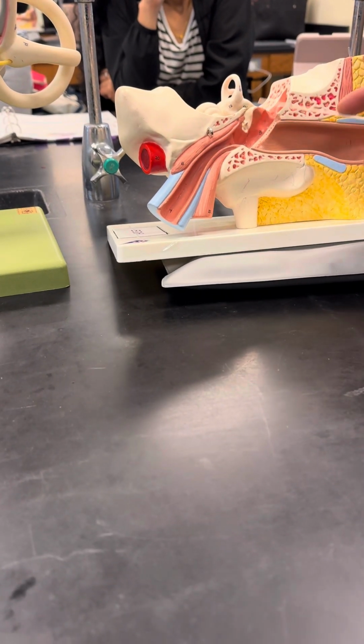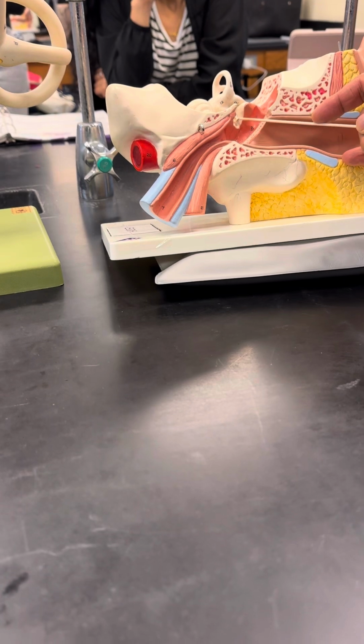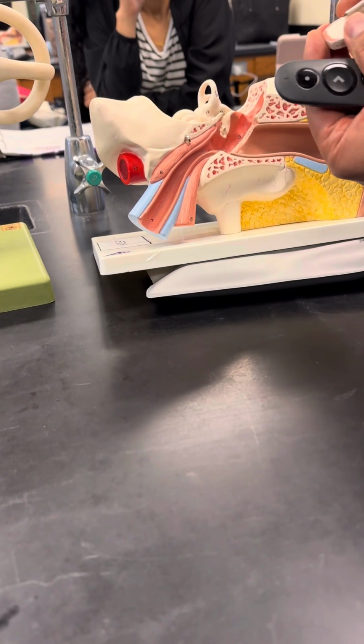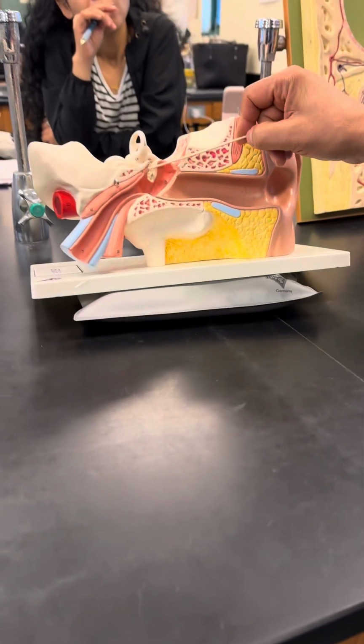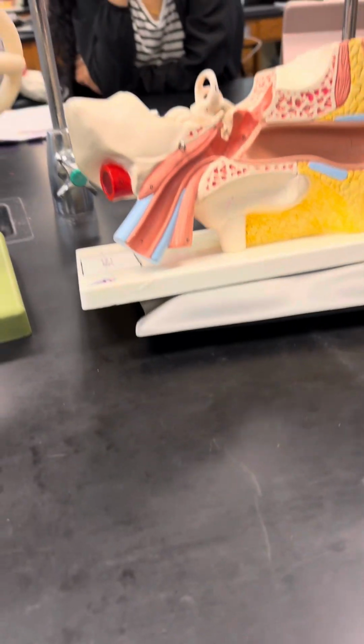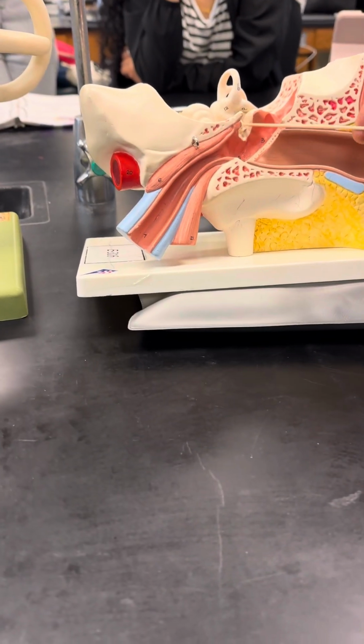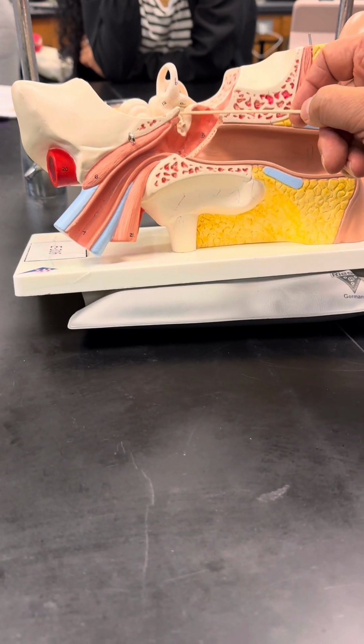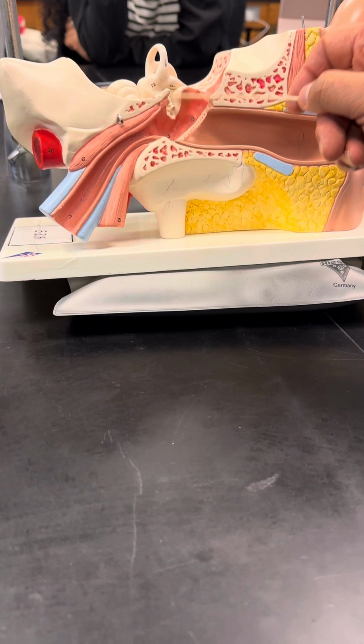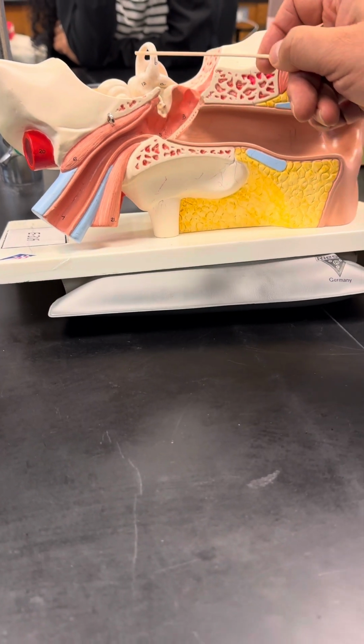Malleus, incus, and this incus is attached with this small tiny bone right here. This is called the stapes. This one is the eardrum. The stapes is attached to the oval window. So the oval window sends a signal when it vibrates. It signals to the internal ear.